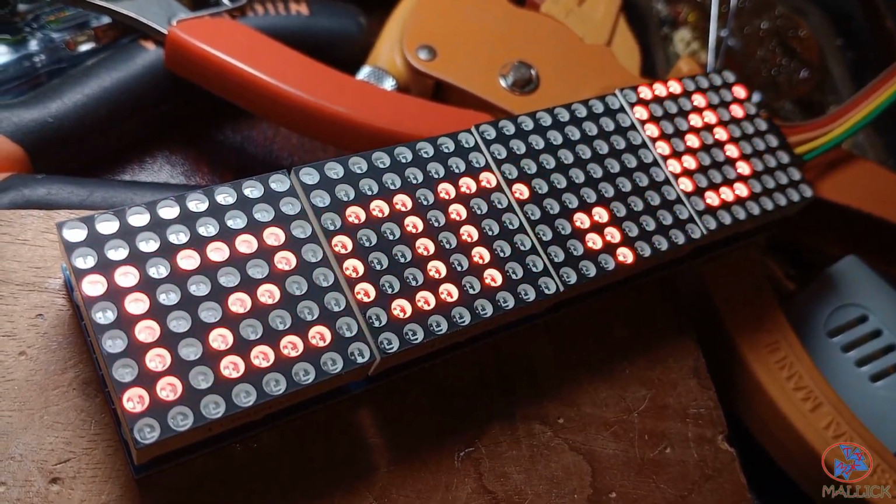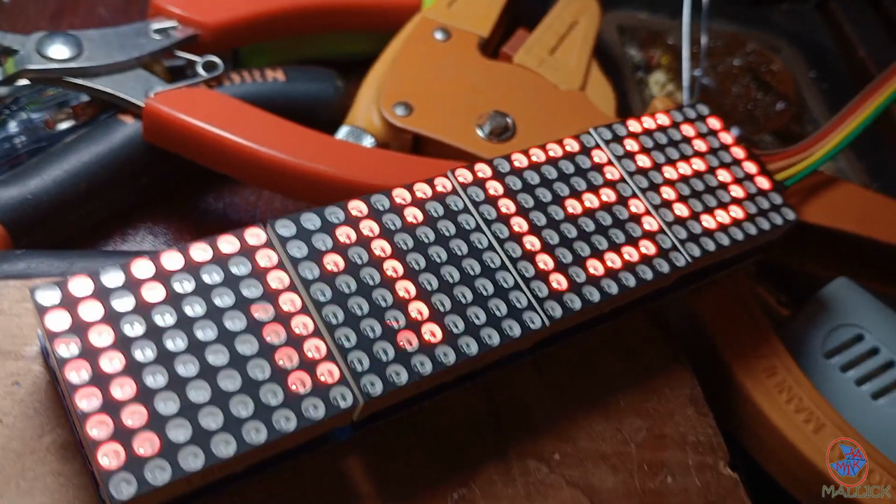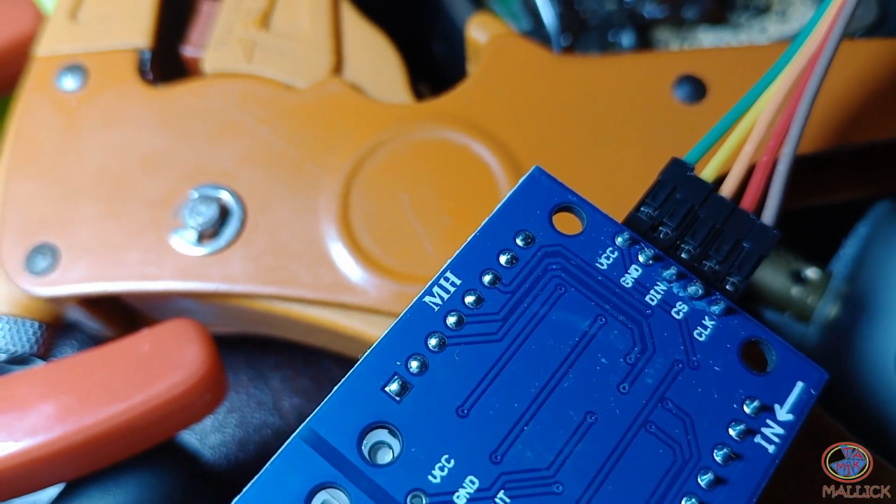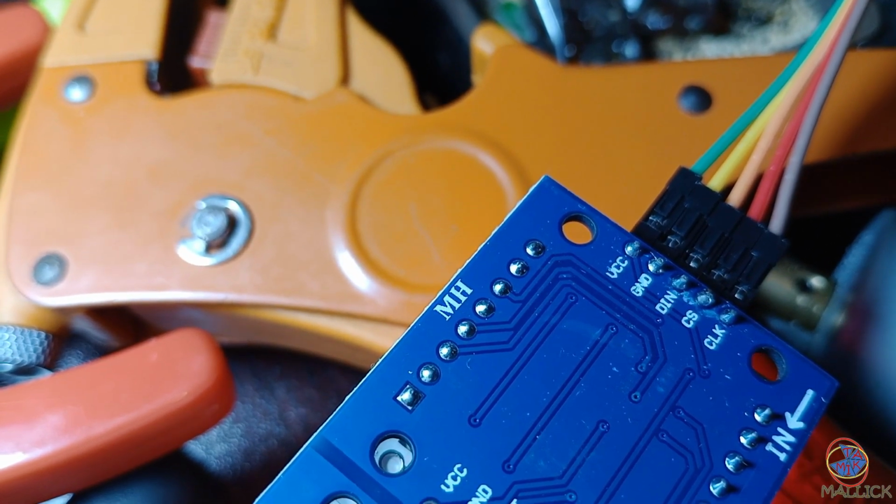In this video I'm going to show you how we can use a dot matrix display with Arduino Nano. So this is the MAX7219 dot matrix module. Here you will find 5 pins, that is VCC, GND, DIN, CS and CLK.